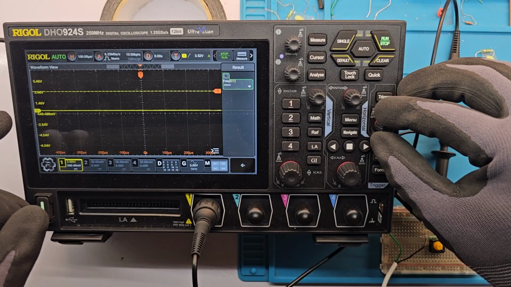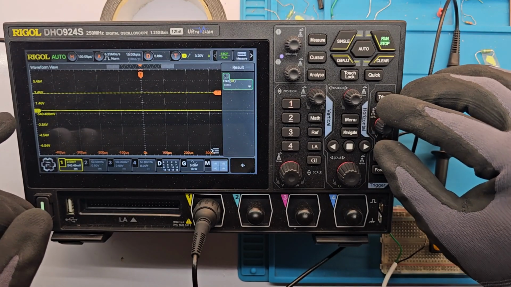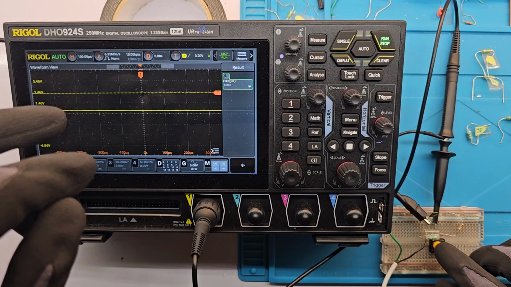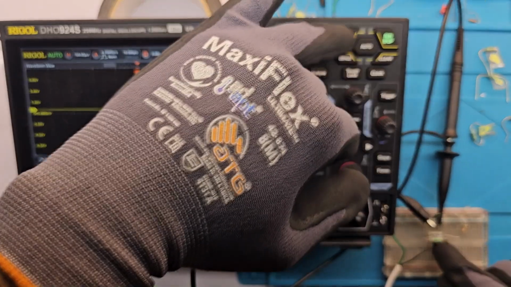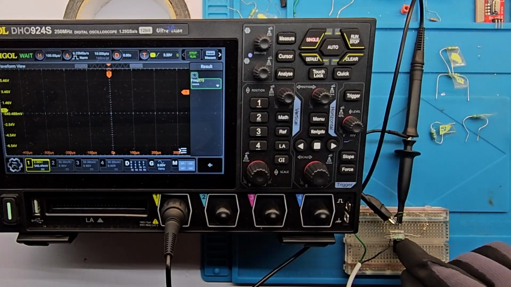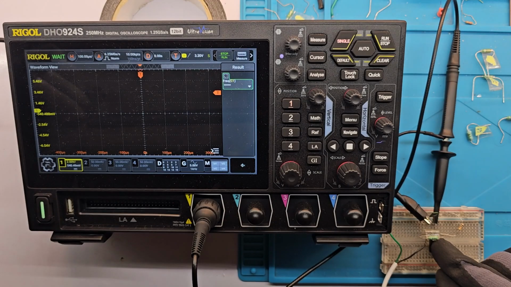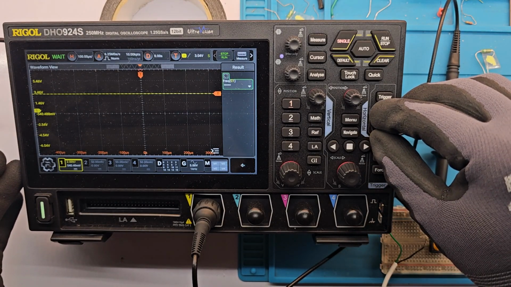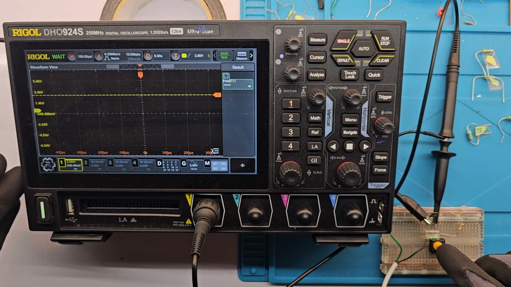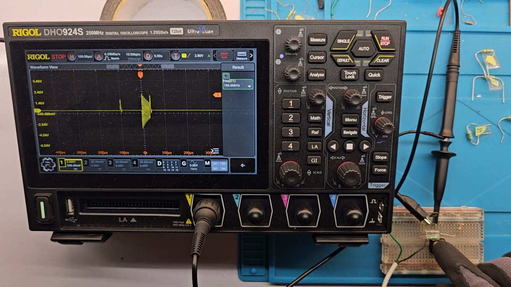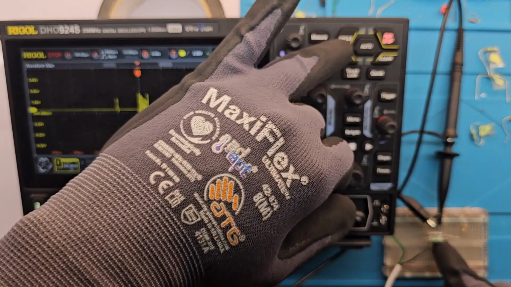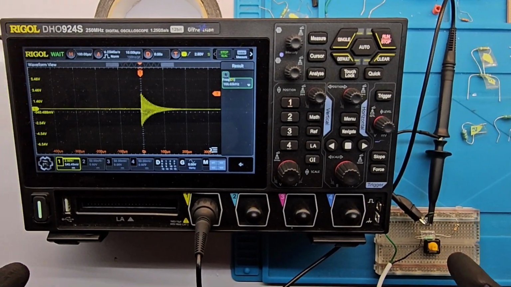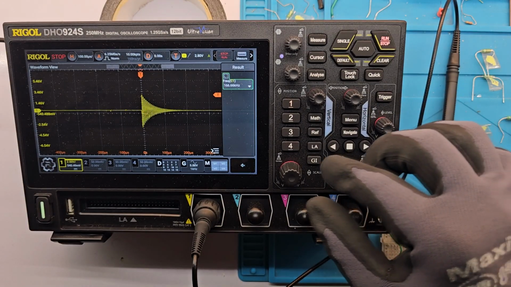So the trigger level is again 3 volts or something like that, and I push the button down, press single. Waiting for the signal, and then release. It didn't capture, no worries. I put this trigger down. But I have to push this button and press single. Yeah, this is the proper way to capture it.